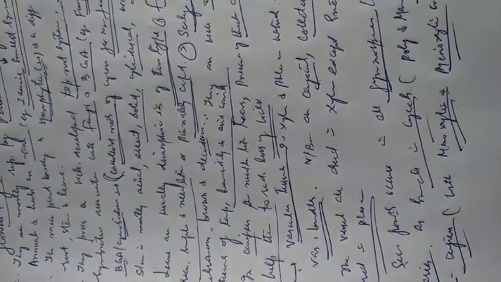This is about the anatomy of gymnosperms, and inshallah in another lecture we will discuss reproduction.